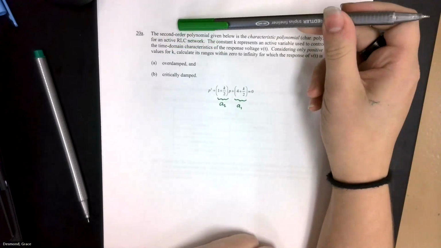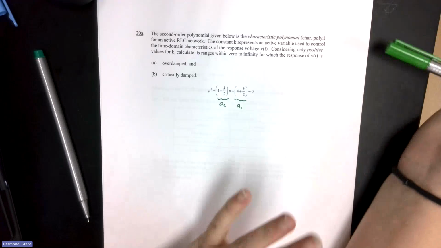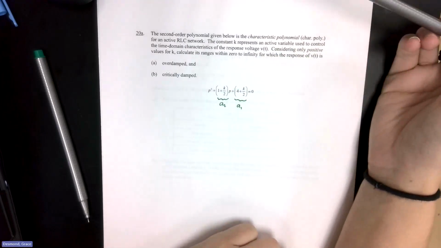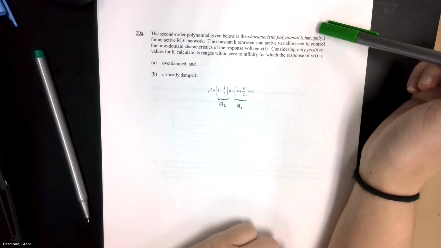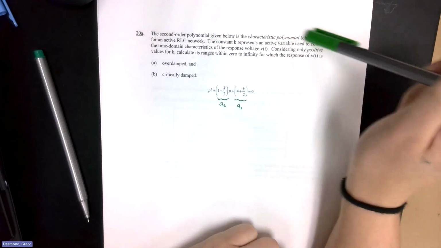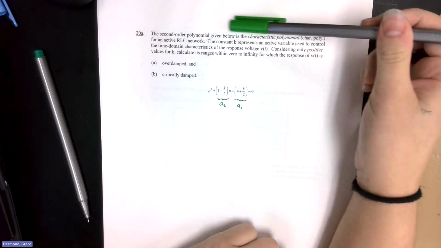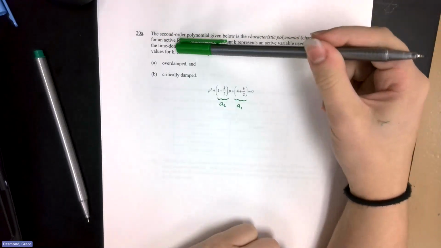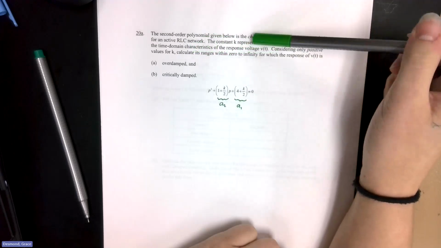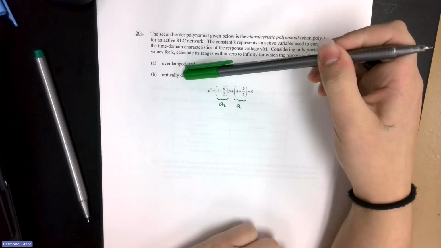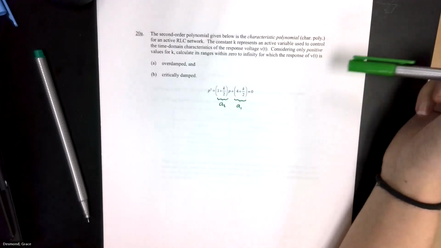So this is second order, right? Realistically, these P's are derivatives. It is using a constant K as an active variable used to control time domain characteristics. Considering only positive values for K, calculate its ranges within 0 to infinity, for which the response of V of t is overdamped and critically damped.